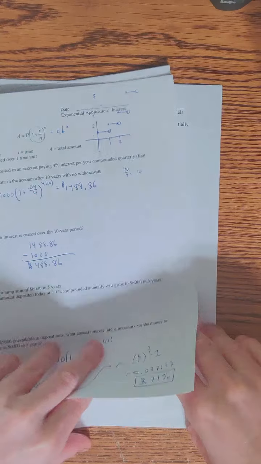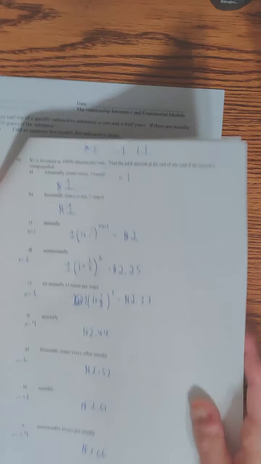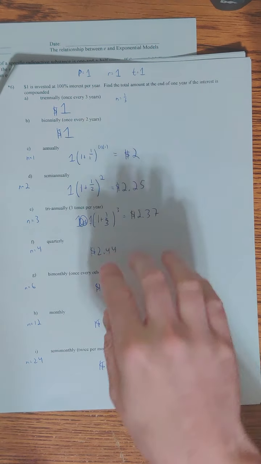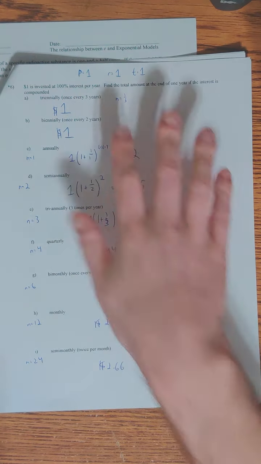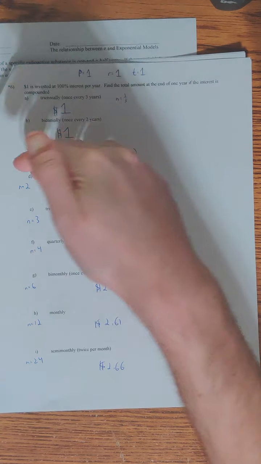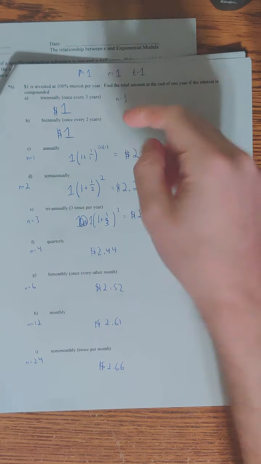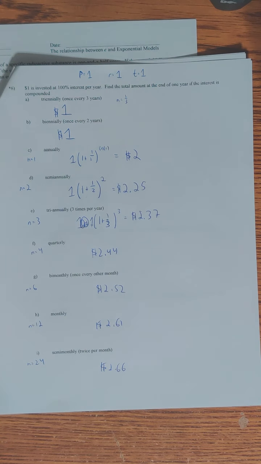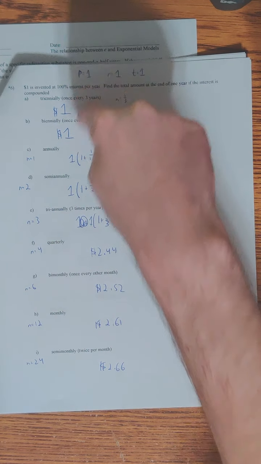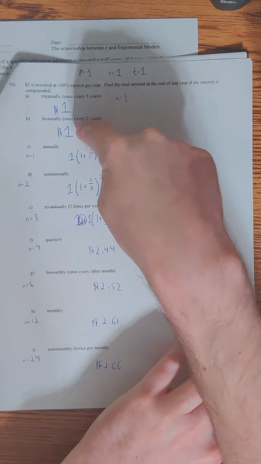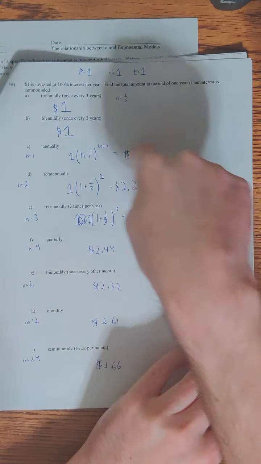And part of what you had to complete was these last couple of pages where we were trying to figure out the amount of money in an account with certain specifics. And we noted it started off with a dollar, then as we shrink the compounding interval, $2, 2.25, 2.37, 2.44, 2.52, 2.61. It seems to be increasing, but it's not increasing without bound. Here it doesn't increase at all because our 1 year doesn't incorporate the compounding interval. But then it increases by $1.